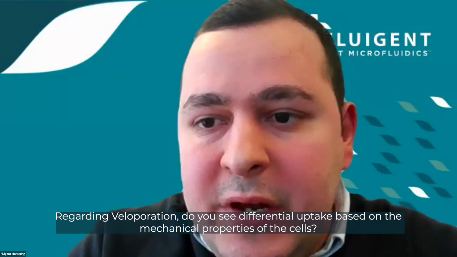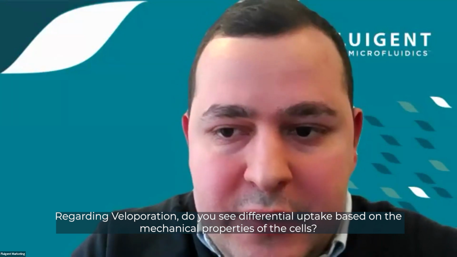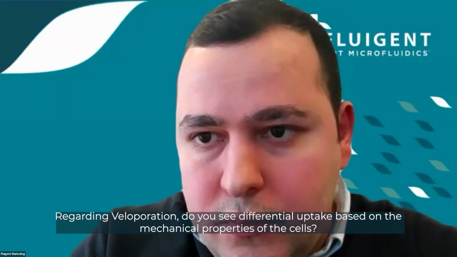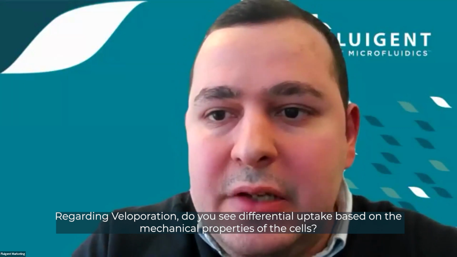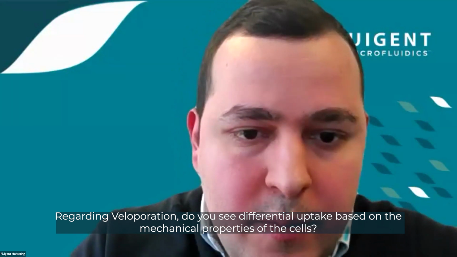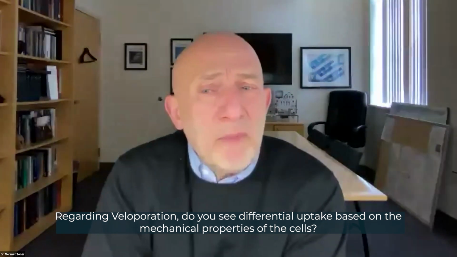Another question regarding veloporation. Do you see differential uptake based on the mechanical properties of the cells? Could you find a regime where cells would be porated differently depending on the mechanical properties? Yes, for each cell, we have done, I believe, 7 or 8 different cells, 3 cell lines and primary cells like neutrophils, T cells, NK cells, and stem cells.